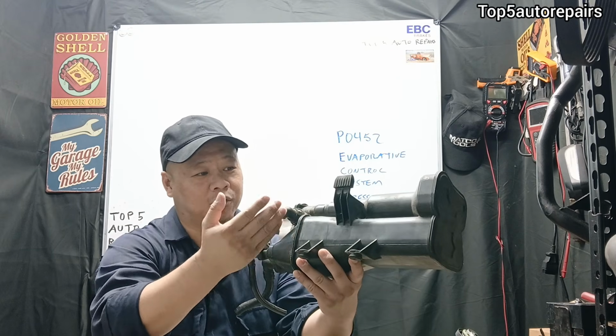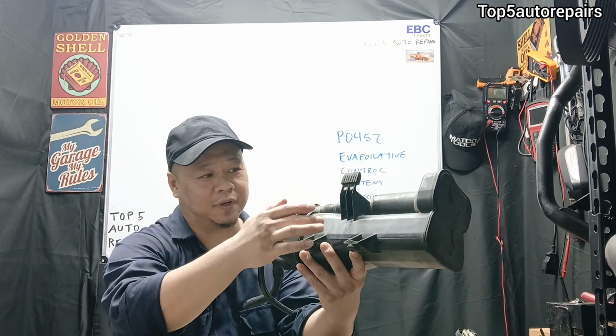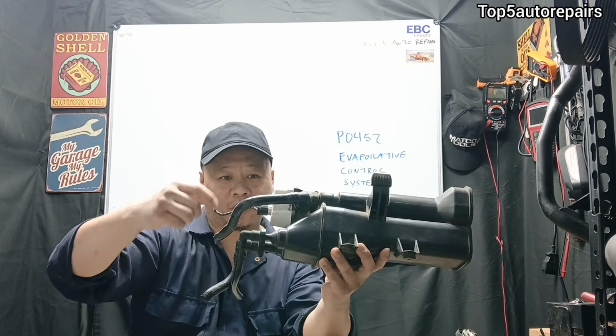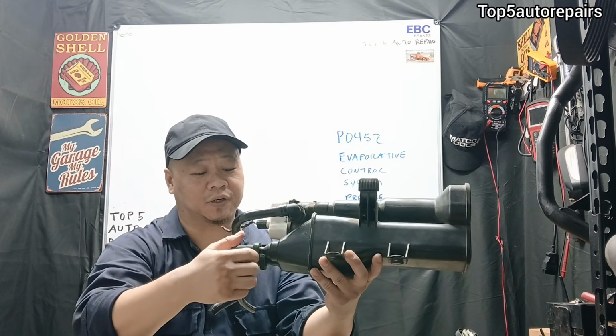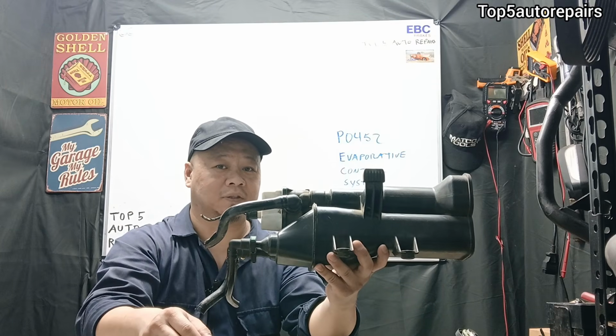Next, check the charcoal canister. Maybe the charcoal canister is damaged. Maybe there's a crack on the charcoal canister. Make sure the charcoal canister evap lines or hose are not cracked. Make sure it is not loose and make sure it is not damaged.